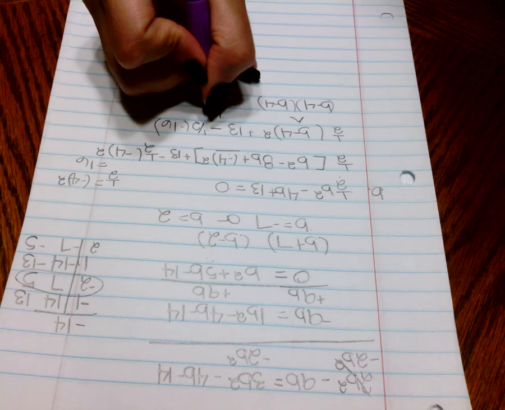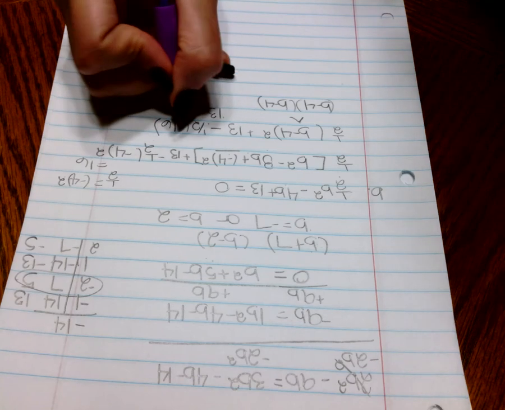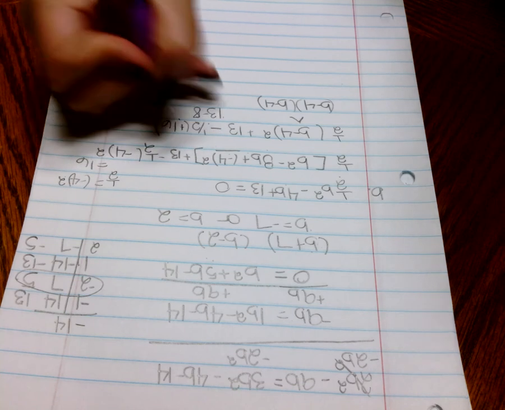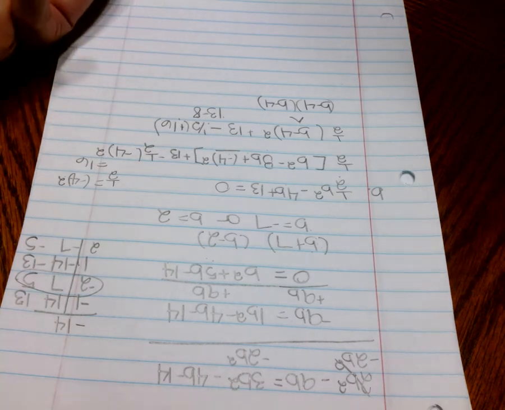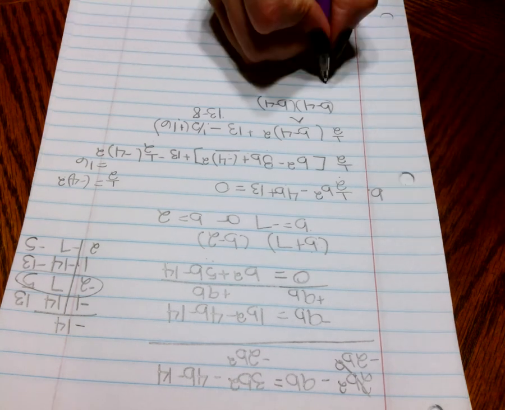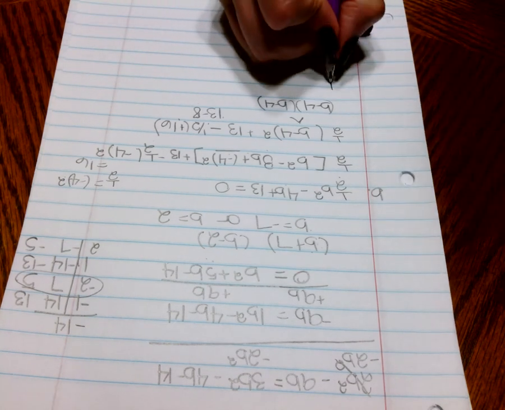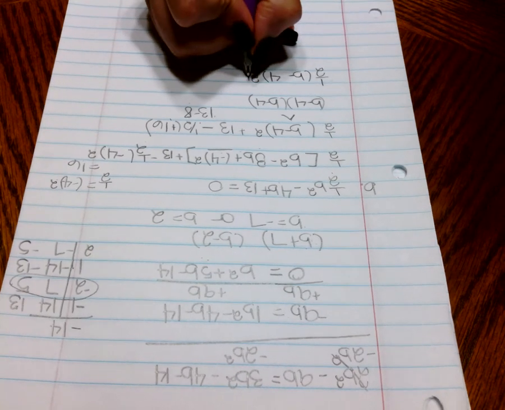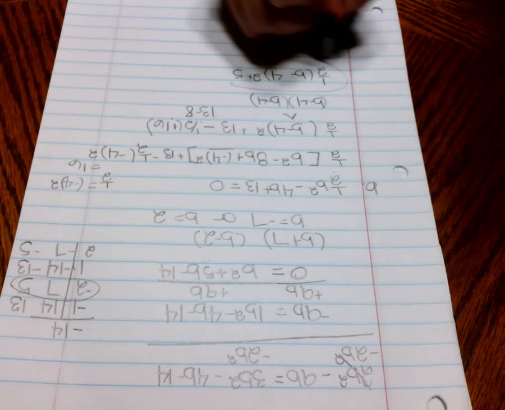So you have your 13, and two negatives make a positive. And this is positive 16 because negative 4 squared makes a positive 16. So 13 take away 8 gives you 5. So you're going to have now half of b minus 4 squared plus 5, and there's your final solution.